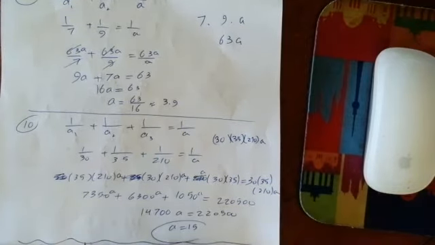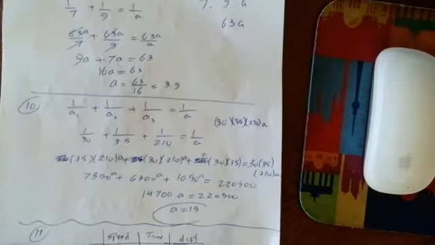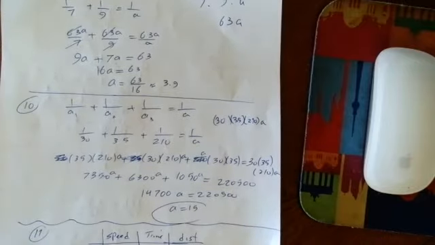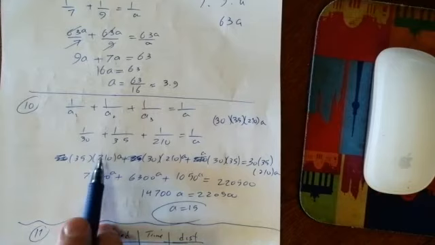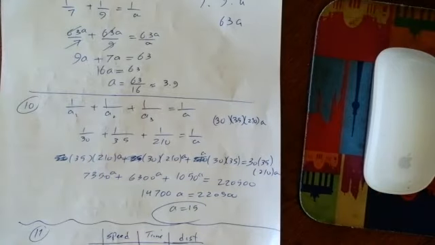So when you cancel all those, then you get this: 7350A, 6300A, 1050A equal that, and that gives you A equals 15. Means all 3 of them, if they work together, it takes 15 minutes to finish the job.